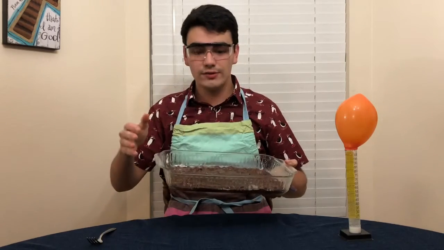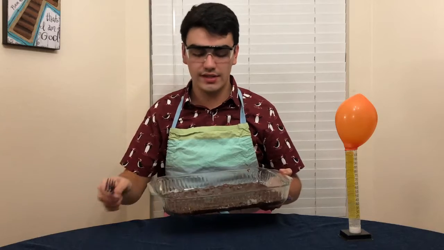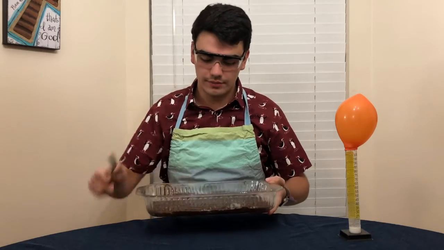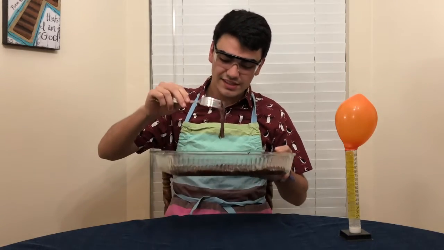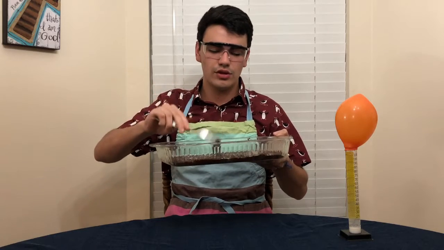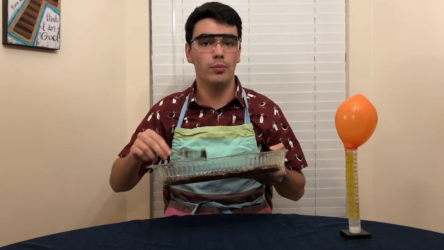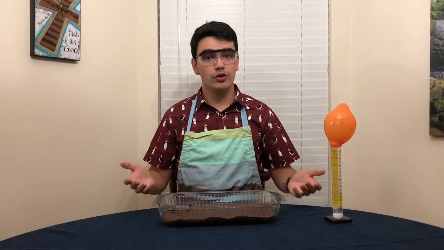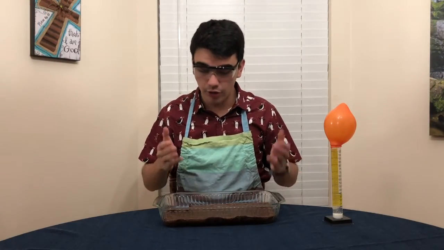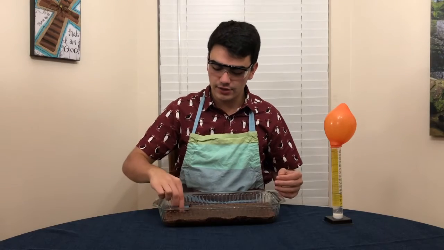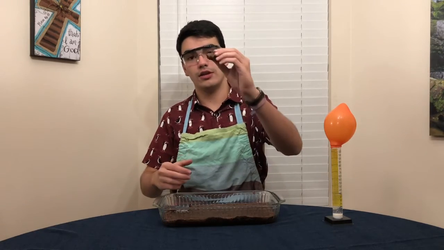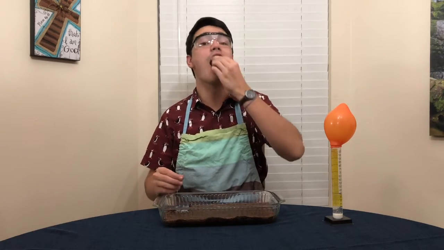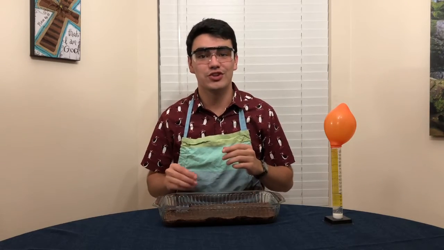So I have transferred the brownie mix from that bowl it was in into this dish. And as you can tell, it's still a liquid. Moving it to a new dish did not change it at all. But when we add some heat, we're going to see what happens. So after a little bit of time in the oven, our liquid brownie batter has turned into solid brownie. And let me tell you what, it is a good solid.